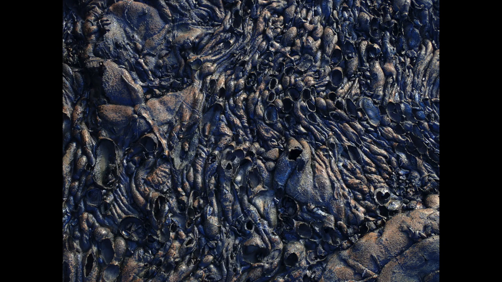Now this formation's a little different. You can almost see where it's trying to be that ropey shape, but then there's just these holes, right? So what's happening is that while the lava that's on the surface in contact with the air is solidifying, the lava that's just immediately below it is so hot that it bursts through the surface and just keeps flowing.